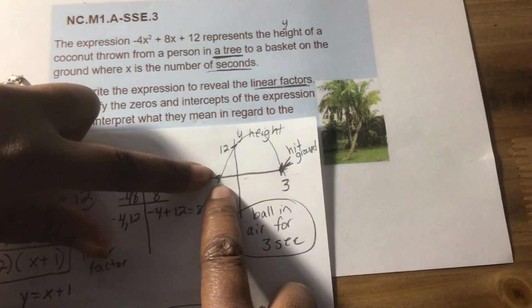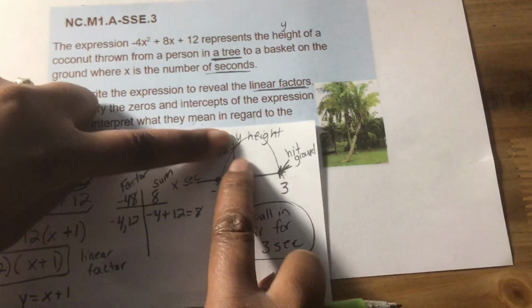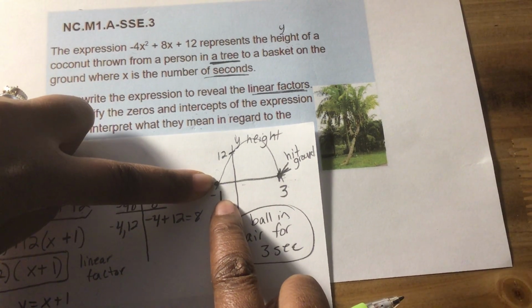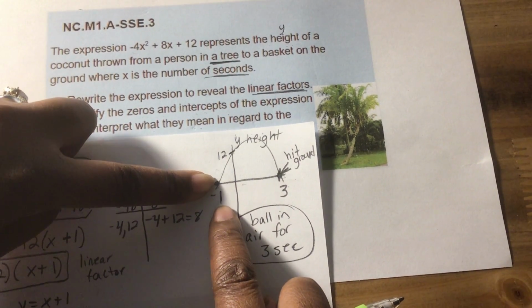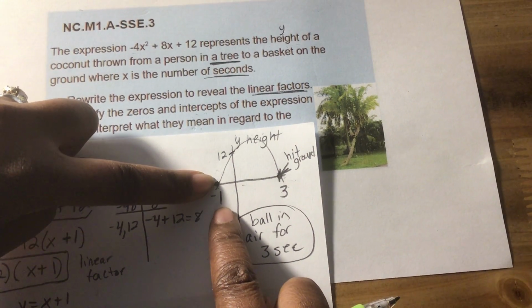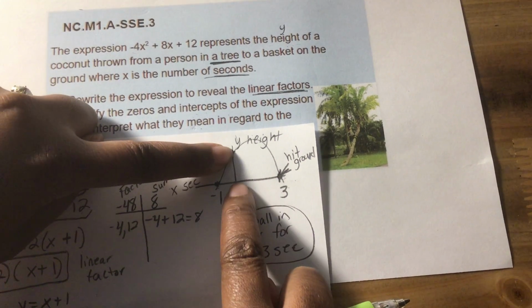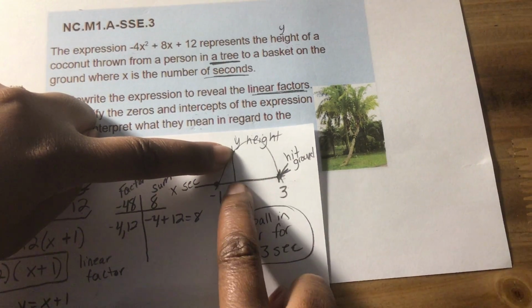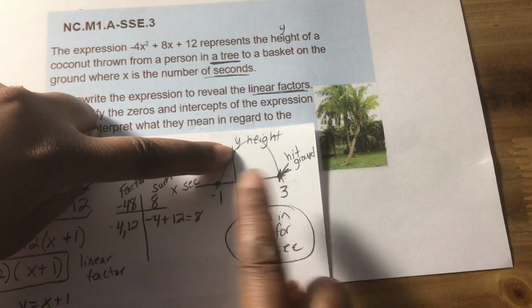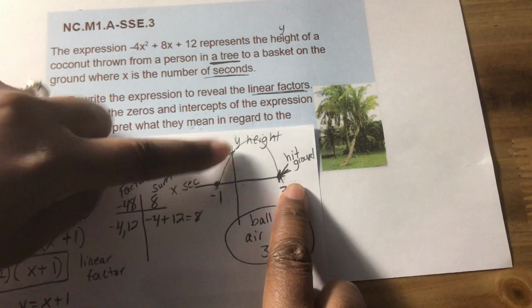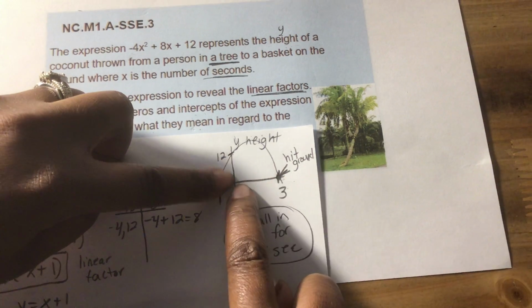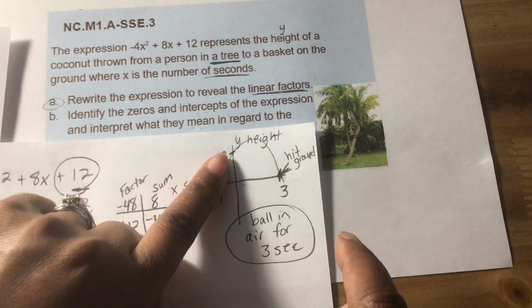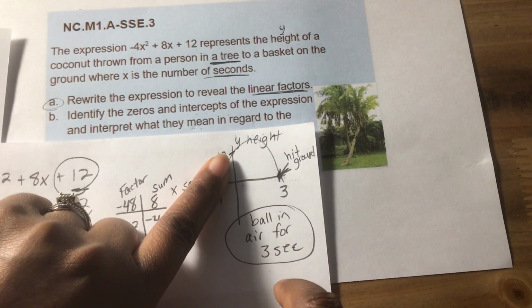Now look at this over here. This does not make sense as it pertains to the problem because you can't have -1 seconds. So in the problem, the practical domain, the x values that actually make sense are going to be from 0 on, greater than 0. Anything that's less than 0 seconds is not going to make sense. So here, the part that we need to be reading is from 0 on. Okay, this is your practical domain. So this answer right here doesn't make sense as it pertains to the problem.